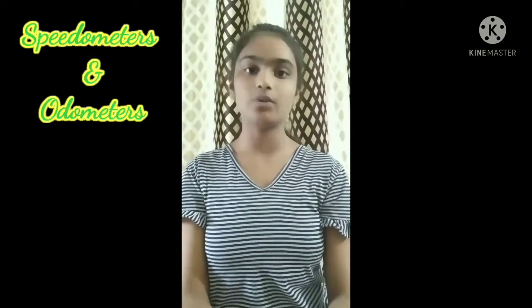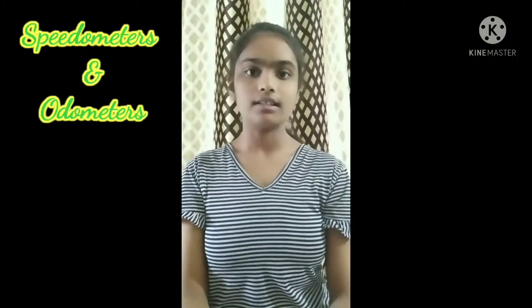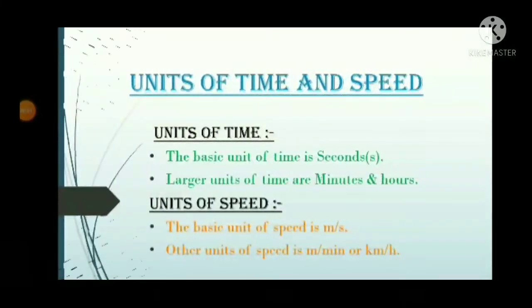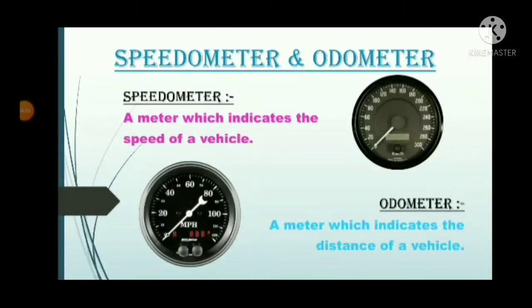Now our next topic is speedometers and odometers. These devices are present in vehicles. Speedometer is a meter which indicates the speed of a vehicle, and the odometer is a meter which indicates the distance of a vehicle, and both these meters are present in vehicles.